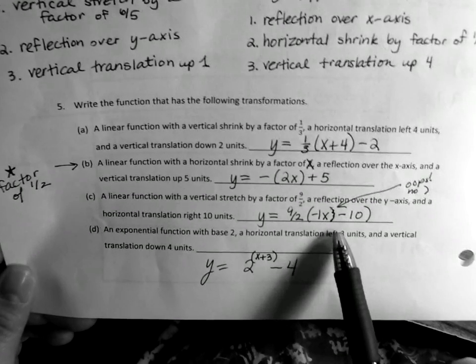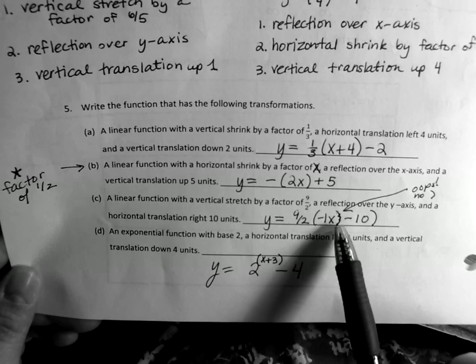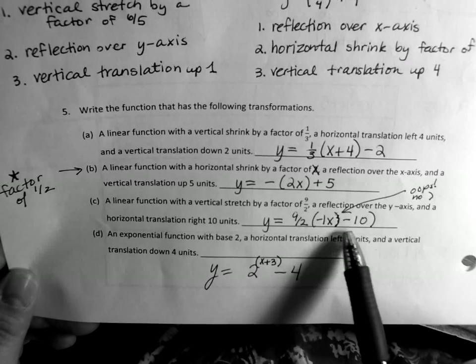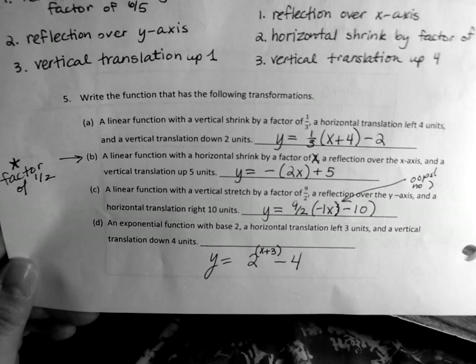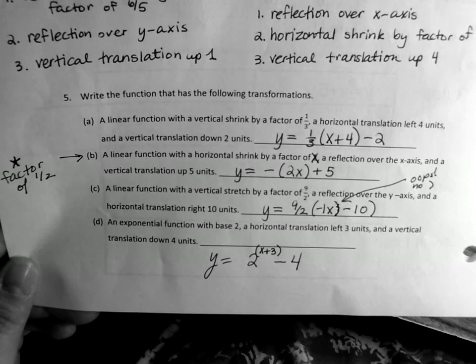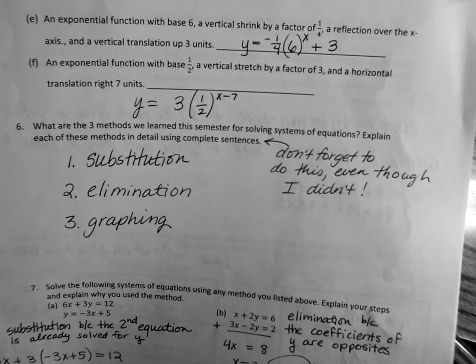This was an oops: that closed parenthesis should not be there because this -10 is also inside the parentheses. So it should just say -x minus 10 inside the parentheses. Moving on to the back here, look at the ones at the top. Just check those real quick.